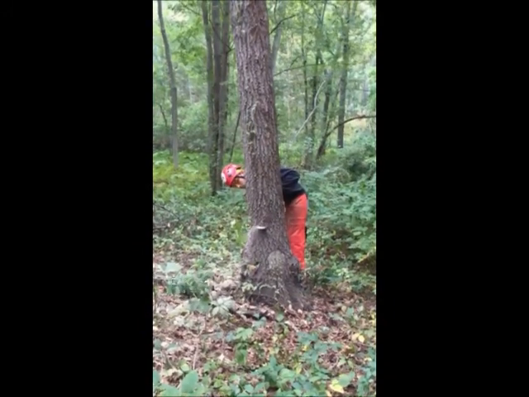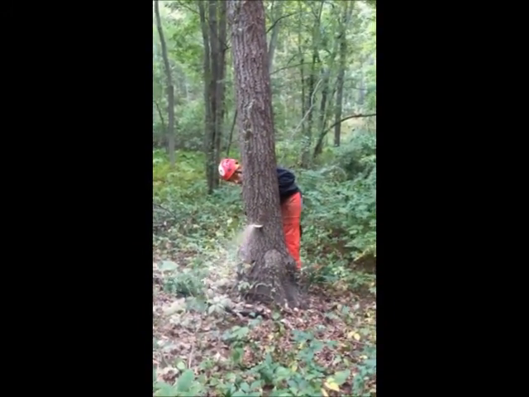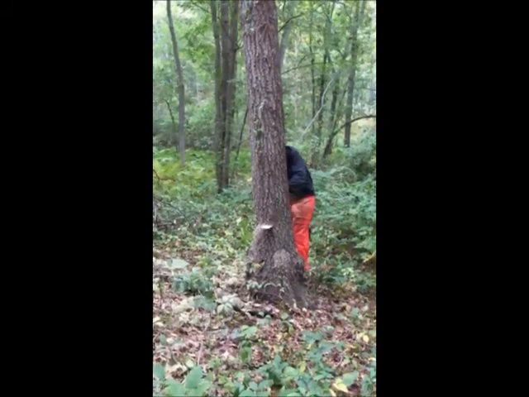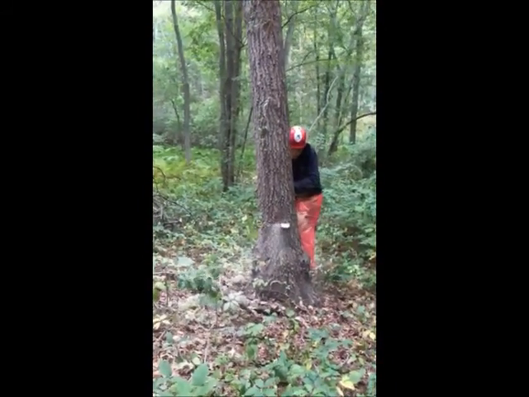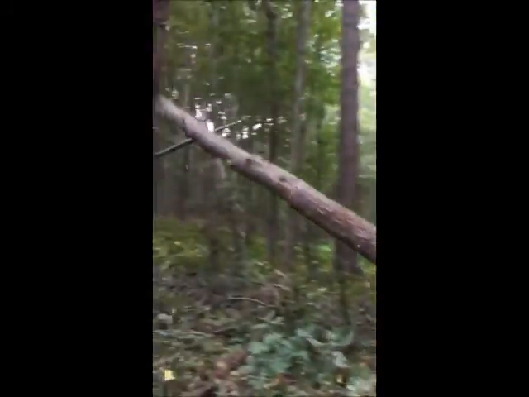Simplified, if the tree were a single stick, the center of gravity is the point on which the stick will balance. Move the stick to one side, and the stick will fall to the side with the center of gravity. Tree felling manipulates the location of the center of gravity to have the tree fall in a desired direction.